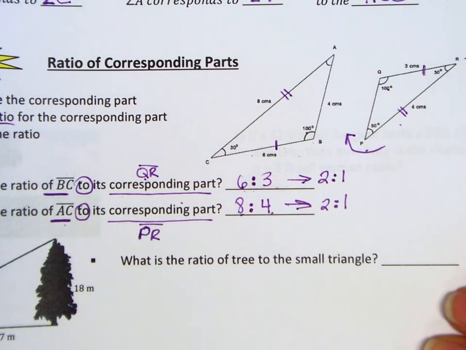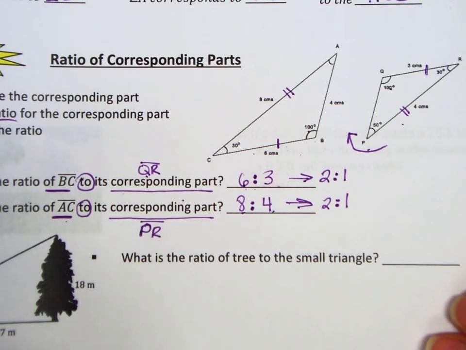The reason I have the same ratio is because they are proportional figures. So if I make one side bigger by 2, then the other sides will be bigger by 2. That's how we proportionally make a figure smaller or larger.